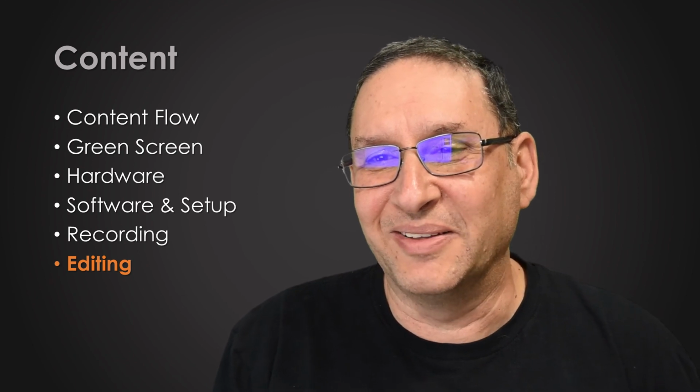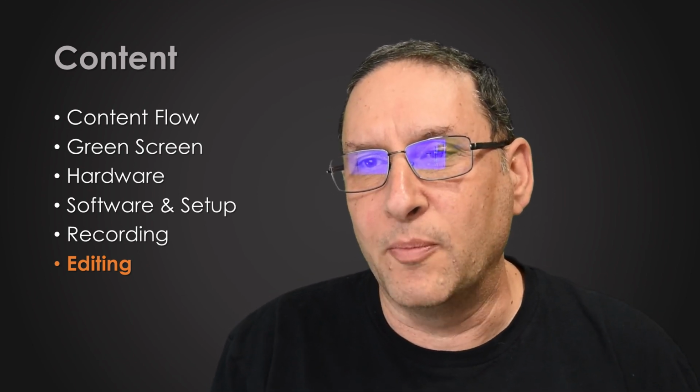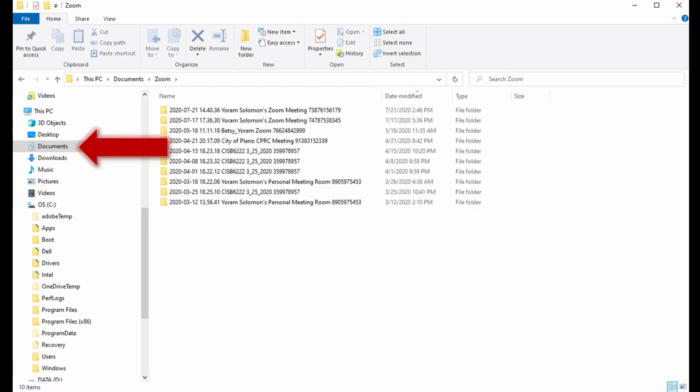First of all, where are these recordings? Because they seem to be hidden pretty well. At least they were hiding from me. The Zoom recordings, you're going to find when you go to, you can see in the red arrow, in my computer, it's under This PC and Documents. This is the default. And under Documents, you will see that there is a directory called Zoom.